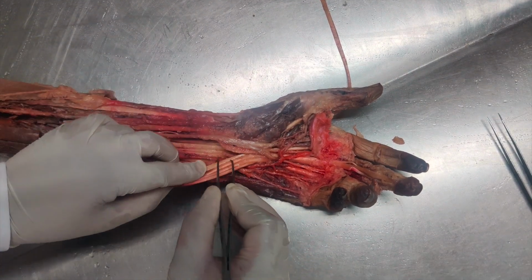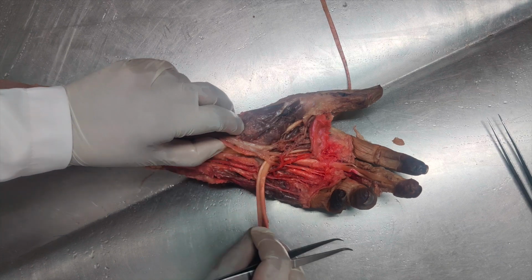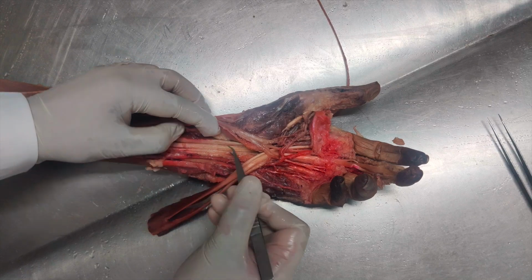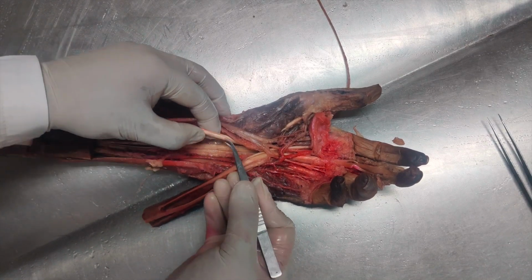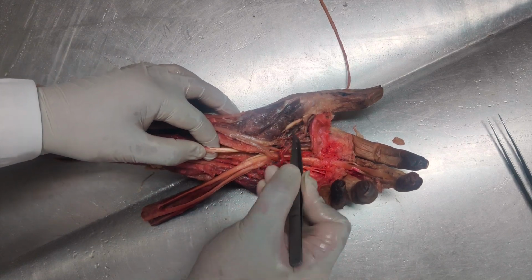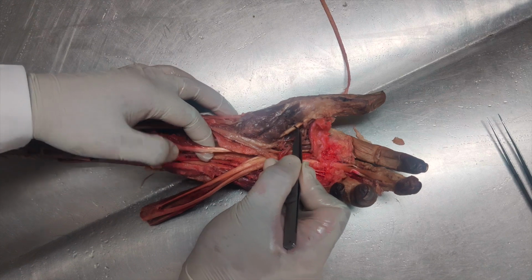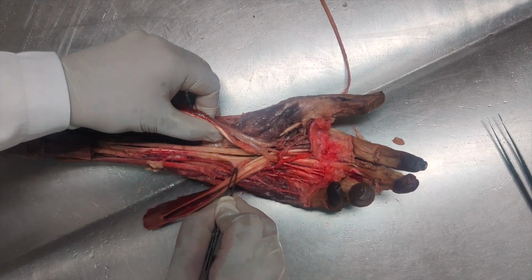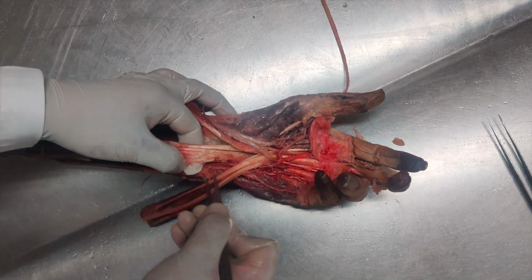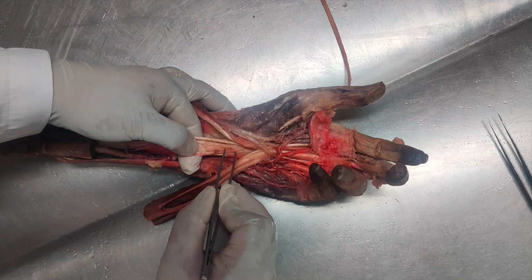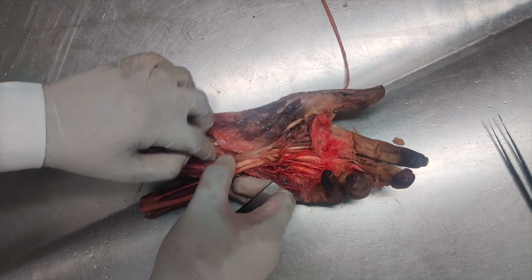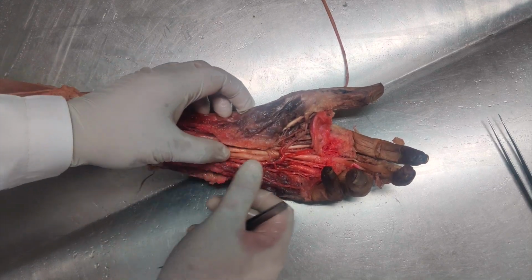After removing the tendons of the flexor digitorum superficialis, I will pull them medially and see the deeper structures. This singular tendon here is the tendon of flexor pollicis longus. If I trace it distally, you can see this tendon. And on the ulnar side, these are the tendons of flexor digitorum profundus. This completes the superficial structures of the palm.